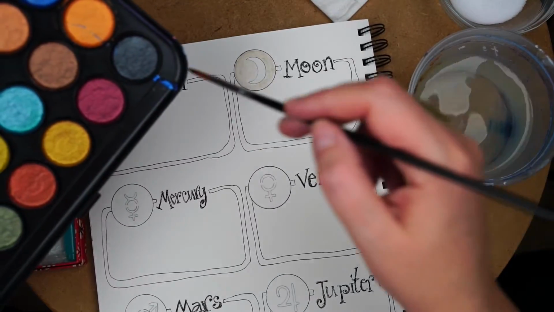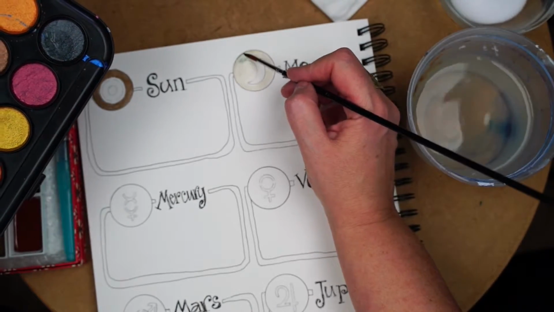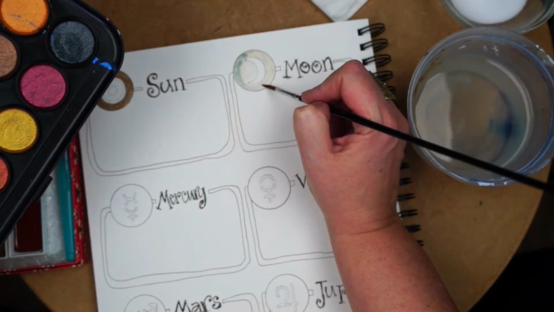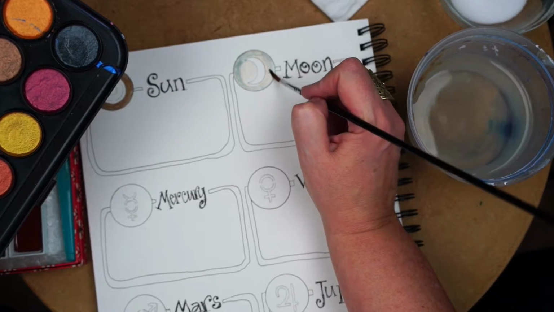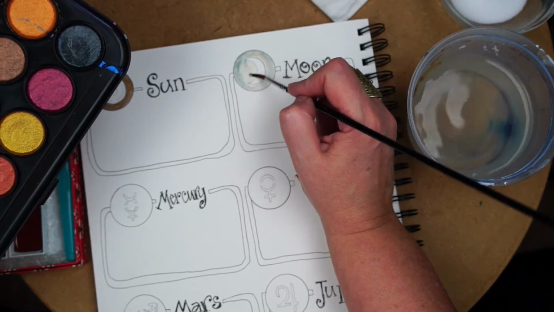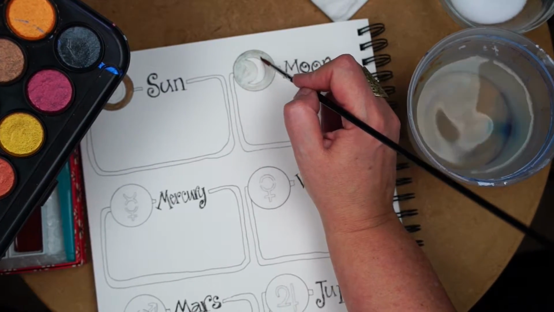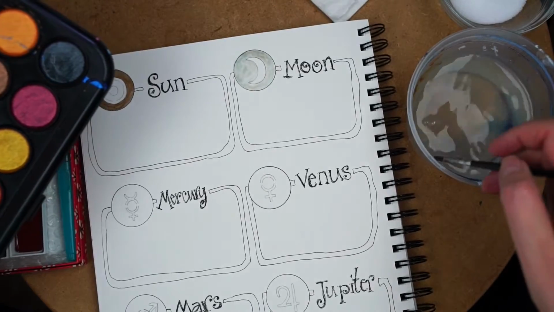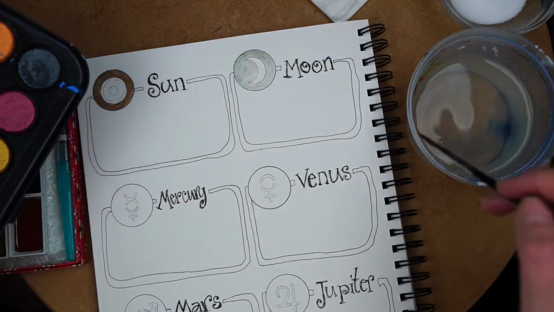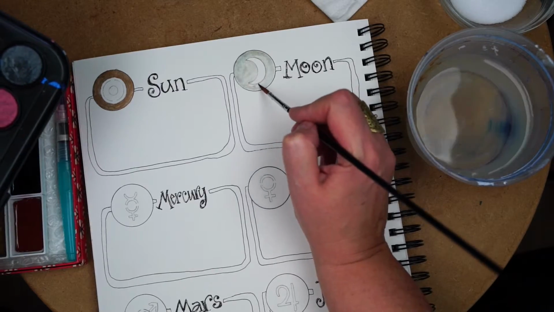You'll see in a moment that the rest of them, except for Chiron, I'm using the technique of wet on wet. And here I bring in a darker color because I want to create a moody effect. And you'll see how I push the color around, attempting to create that effect of the glow of the moon and the night sky.